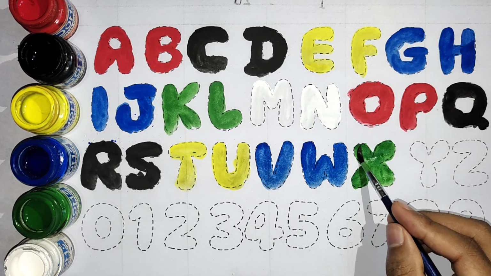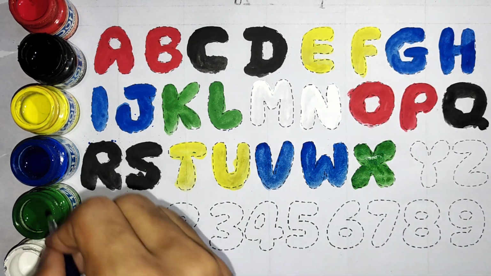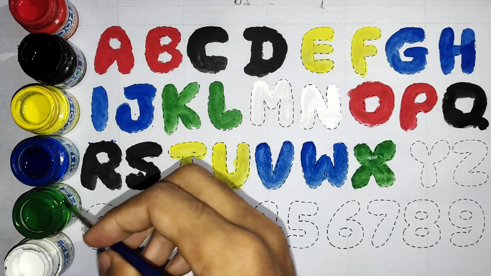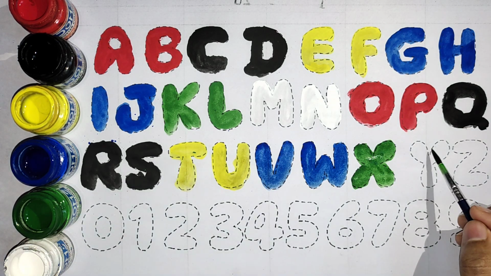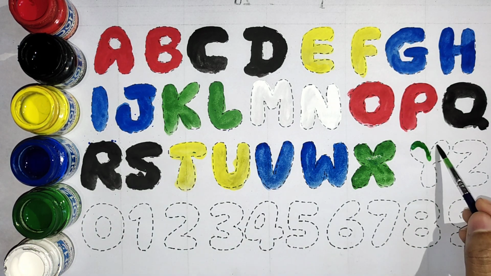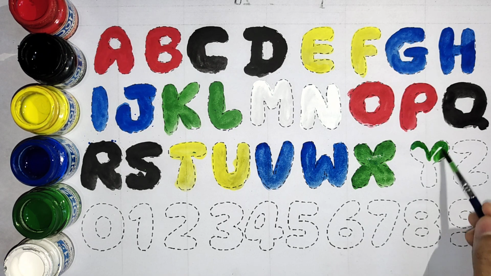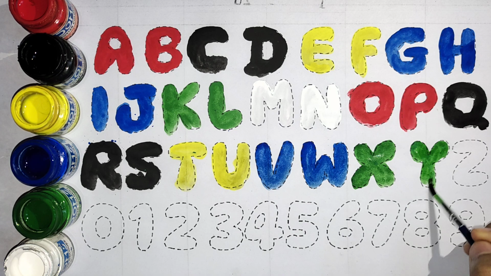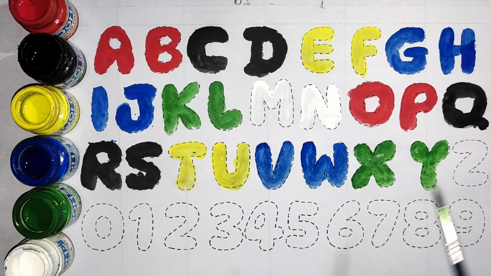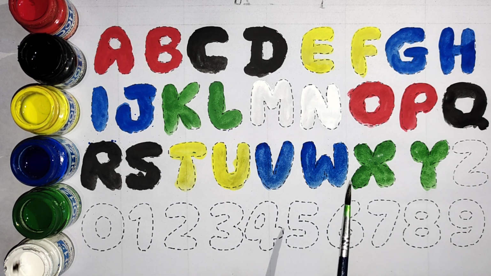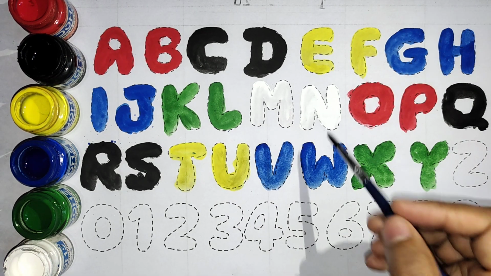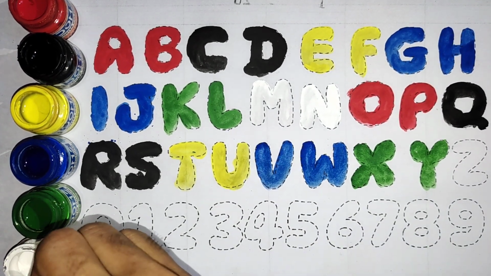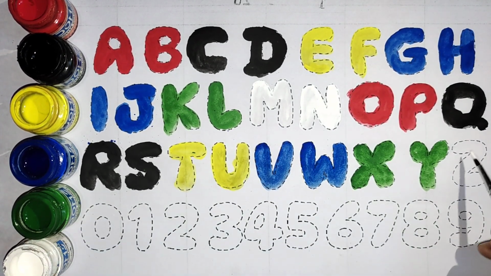Kids, now we are coloring Y. Y for yolk. Kids, now we are coloring Z. Z for zebra. The last one is Z and we are using white color.